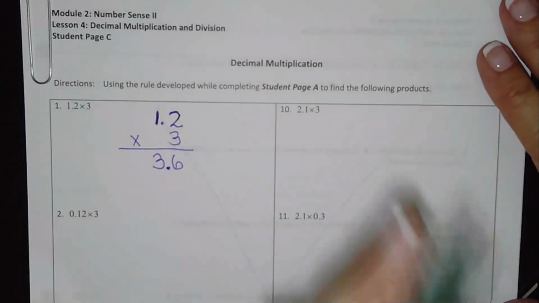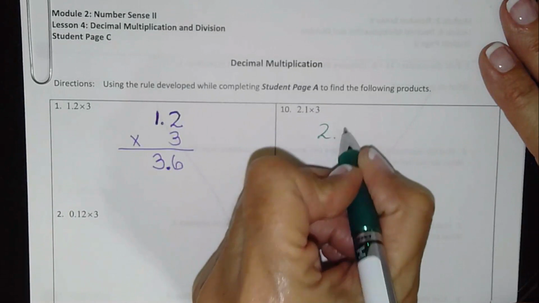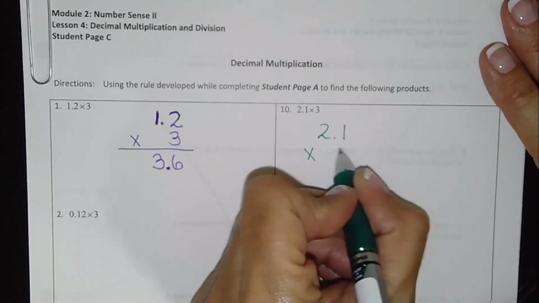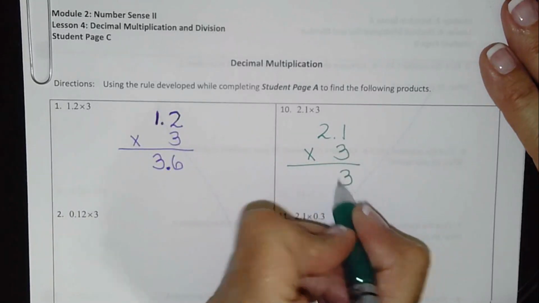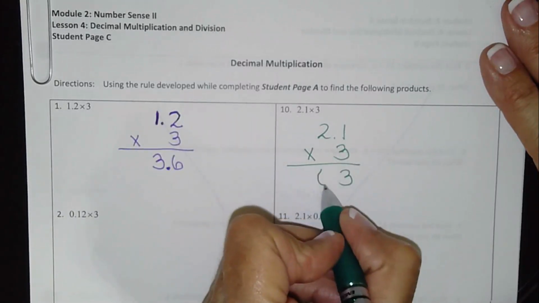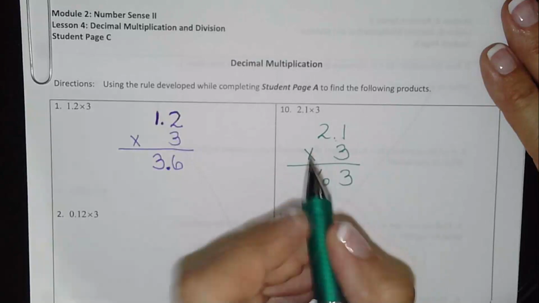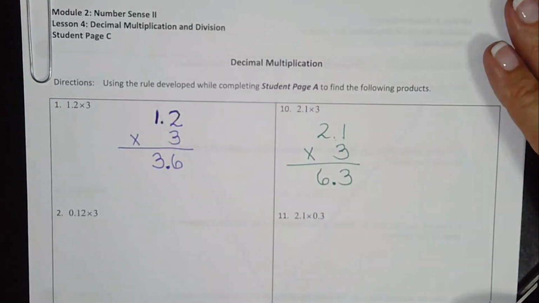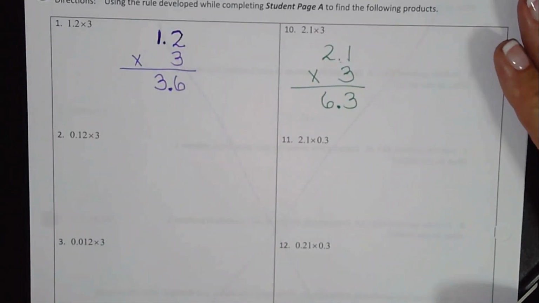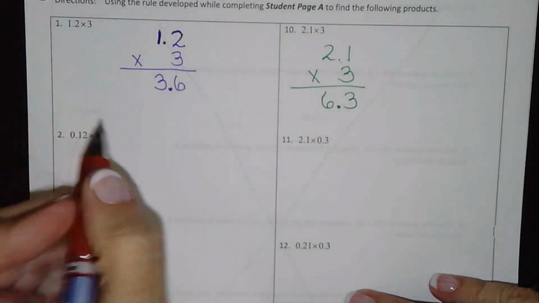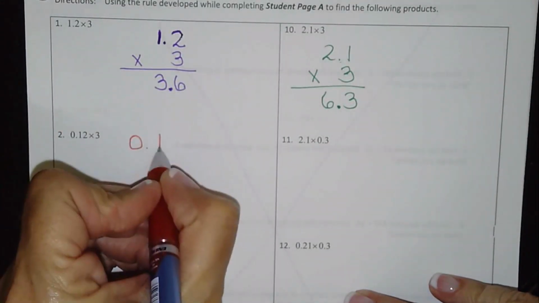Next we have 2.1 times 3. 1 times 3 is 3. 3 times 2 is 6. There's only 1 decimal place in this problem, so my answer is 6.3. Next we have 0.12 times 3.